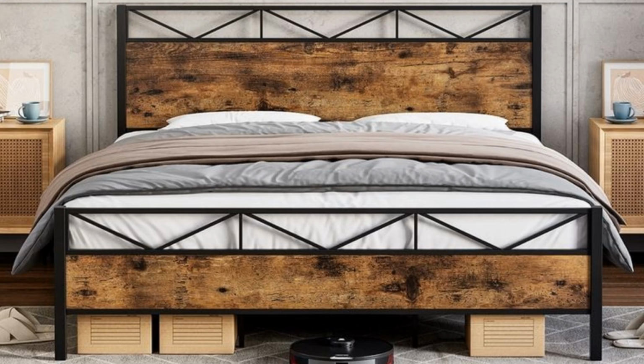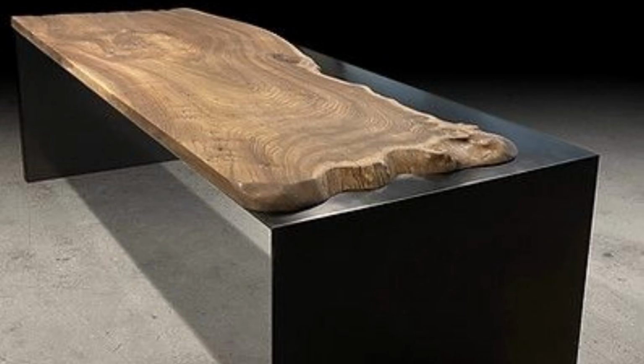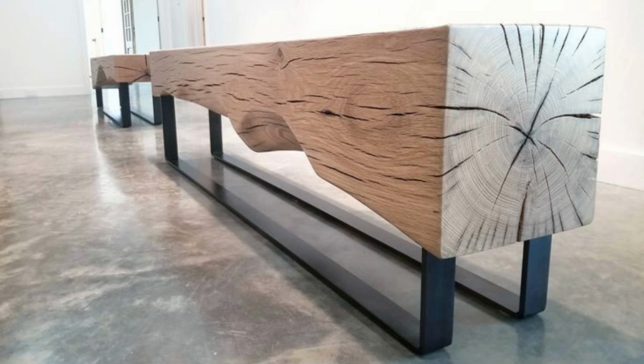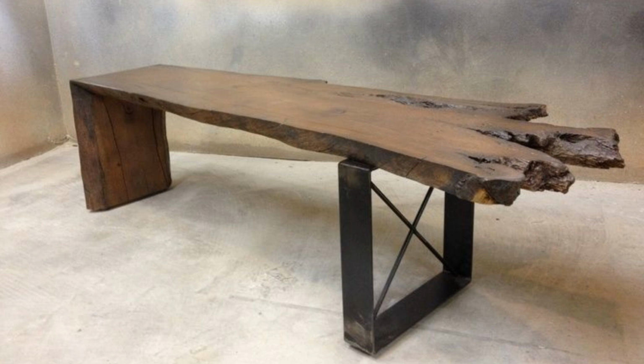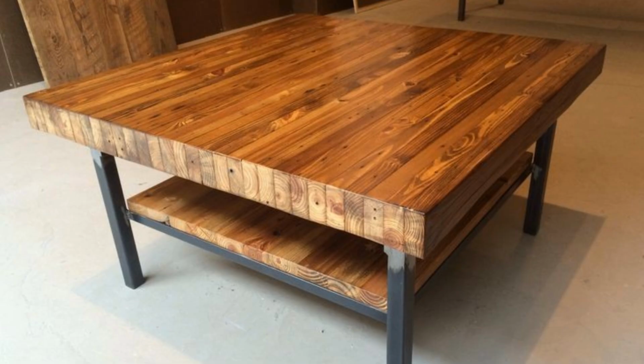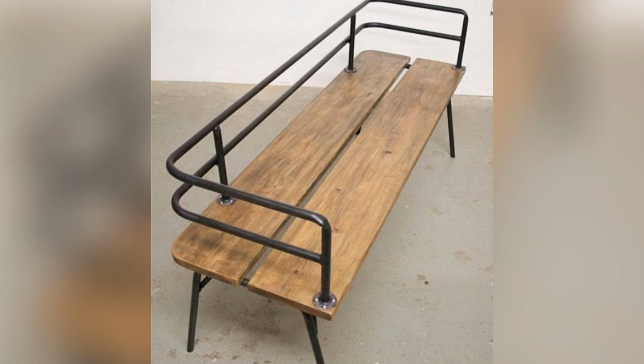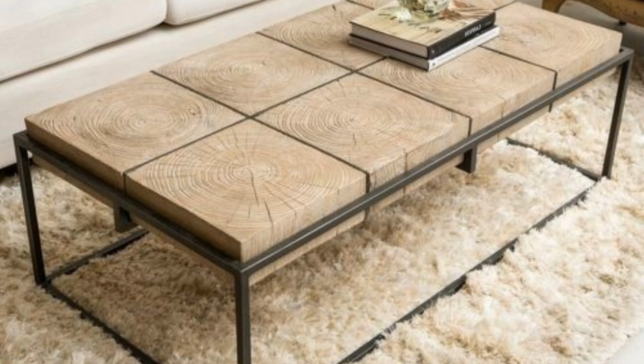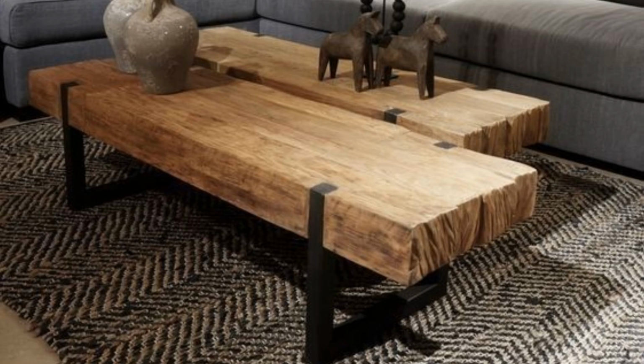8. Mix textures. Experiment with different textures such as smooth metal surfaces, rough-hewn wood, and matte finishes to create depth and visual contrast in your furniture pieces. 9. Industrial lighting. Consider integrating industrial-style lighting elements into your furniture design. This could include exposed bulbs, metal cage shades, or vintage-style fixtures to enhance the overall industrial ambience.